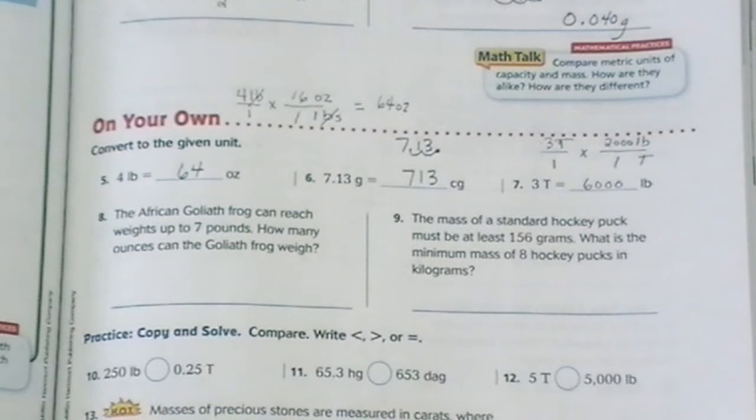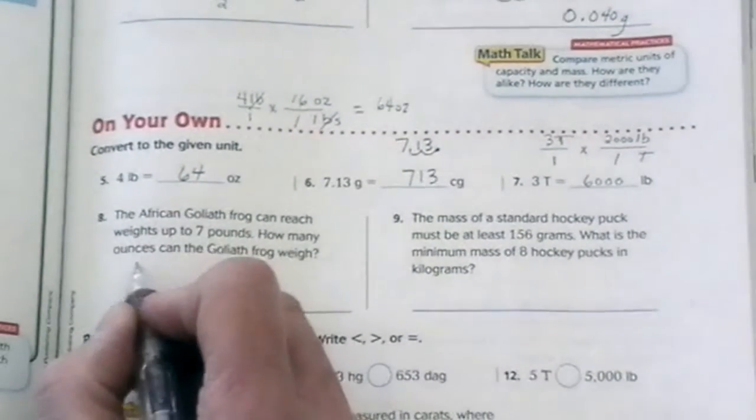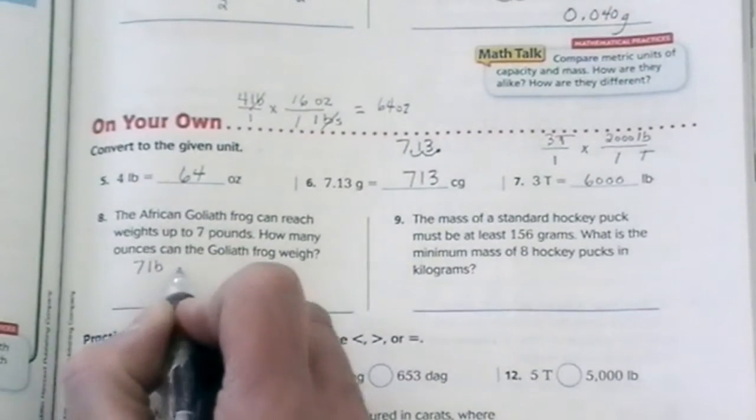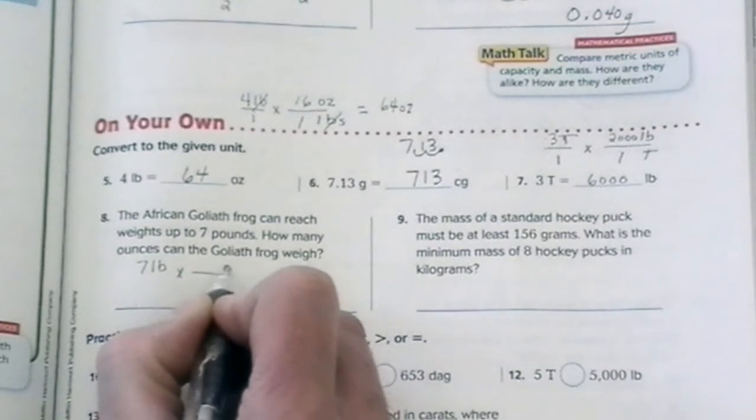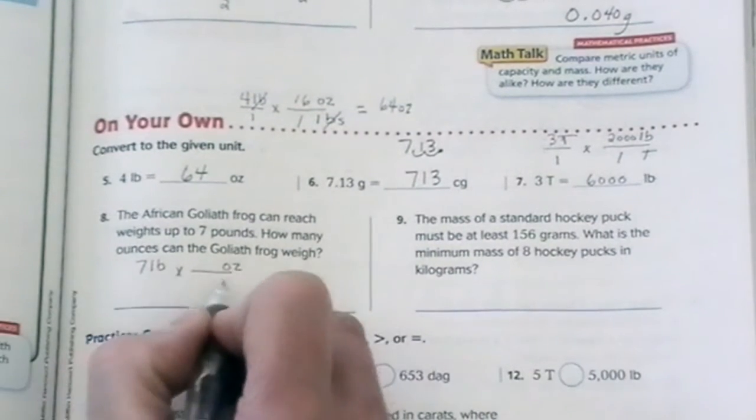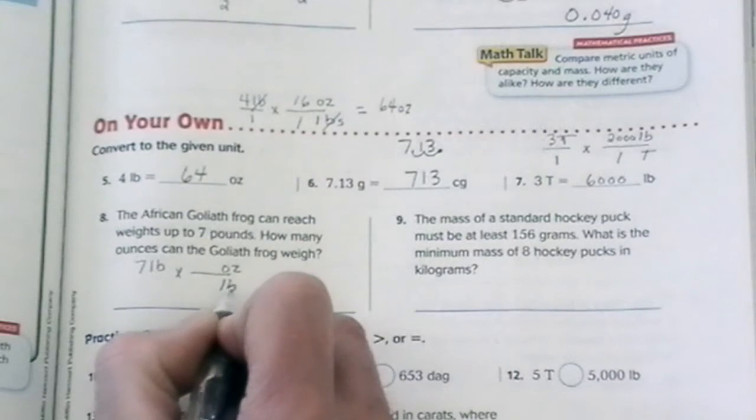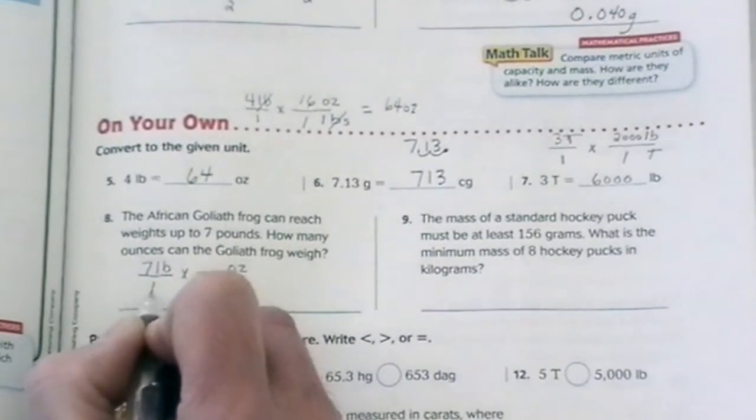Let's look at number 8. Number 8 says, the African Goliath frog can reach weights up to 7 pounds. How many ounces can the Goliath frog weigh? Well, here I need to go from 7 pounds to ounces. I want to get rid of my pounds, so I'm going to use ounces over pounds as my conversion rate.